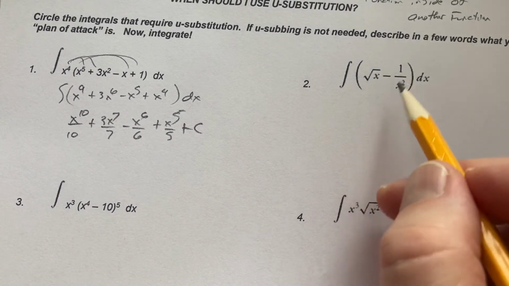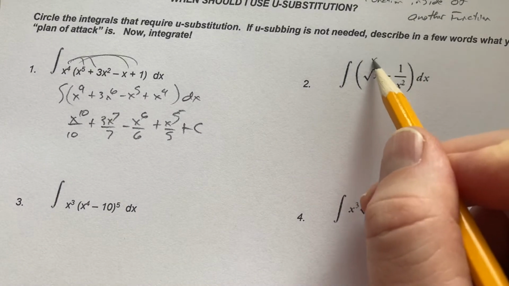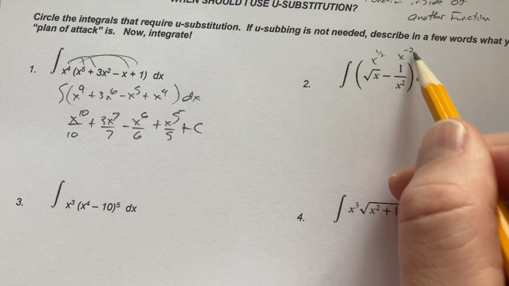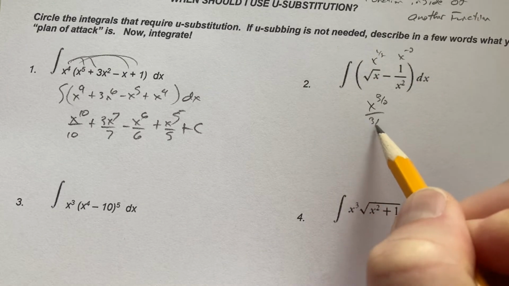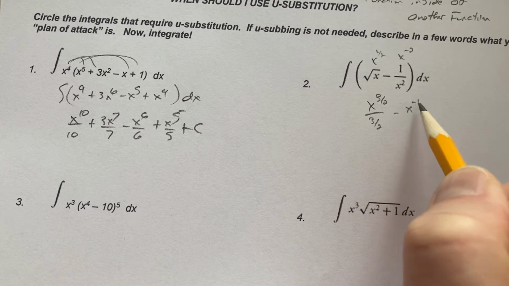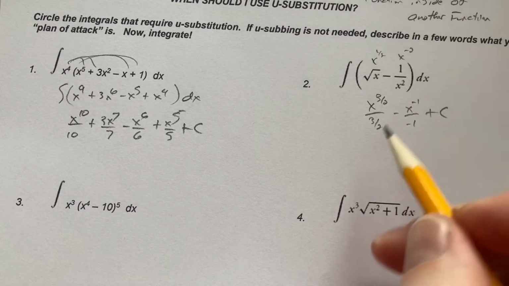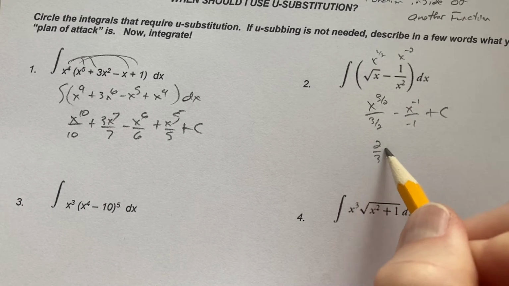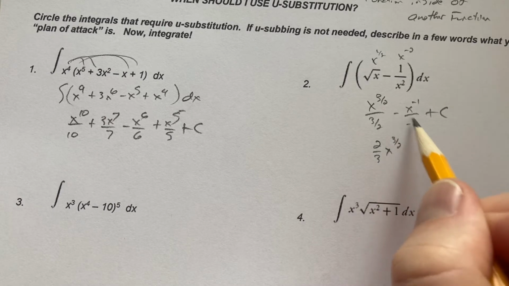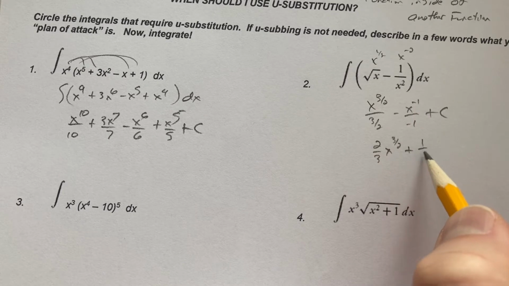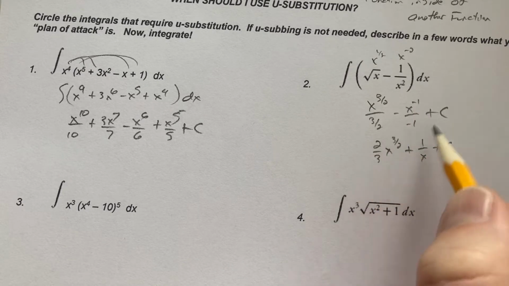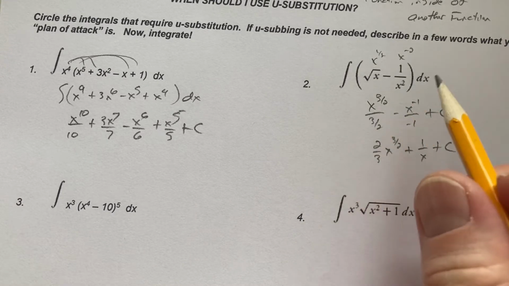Same thing here, there's nothing inside of anything else. I just have to rewrite, and just do my regular power rule. This would be x to the 3/2 over 3/2 minus x to the -1 over -1 plus c. And the only thing I could do here maybe is rewrite it, simplify it a little bit, let that go to a plus, either leave this as x to the -1 or write it as 1 over x. There's some options I have there, but there's no u-sub needed.